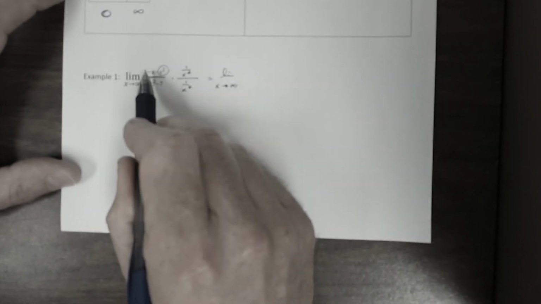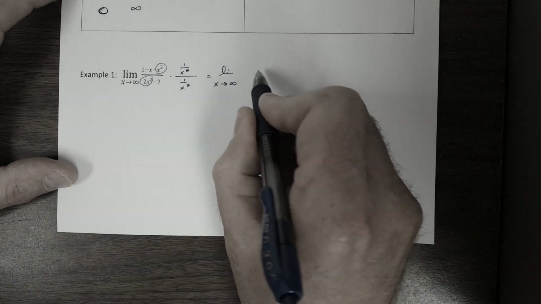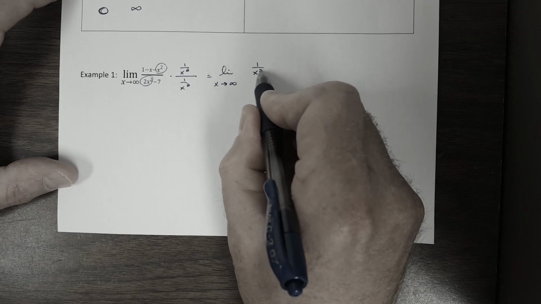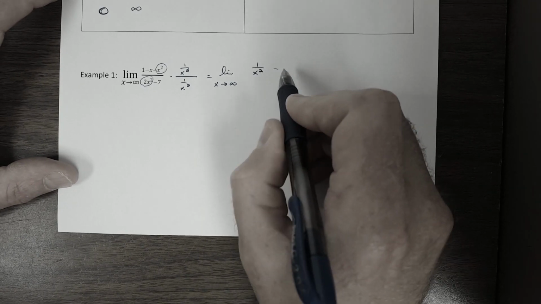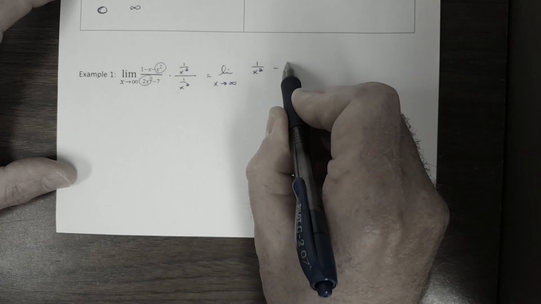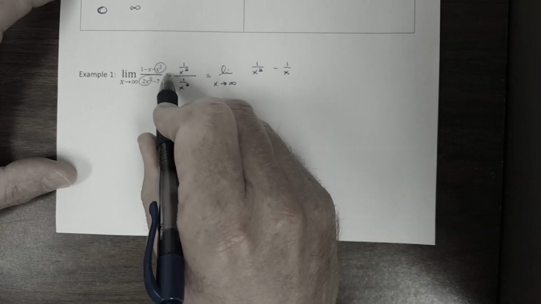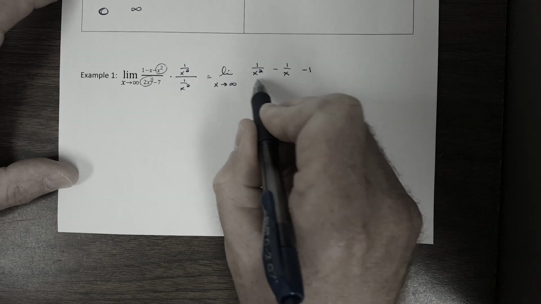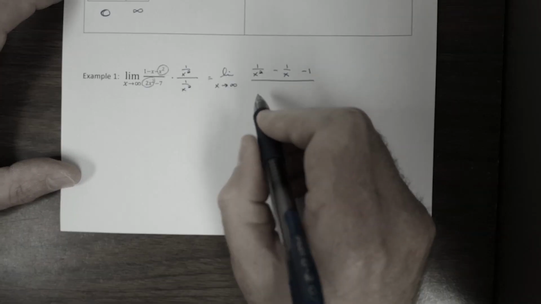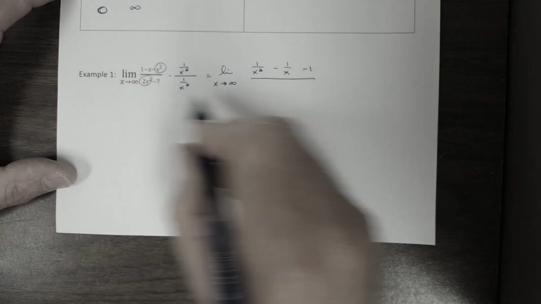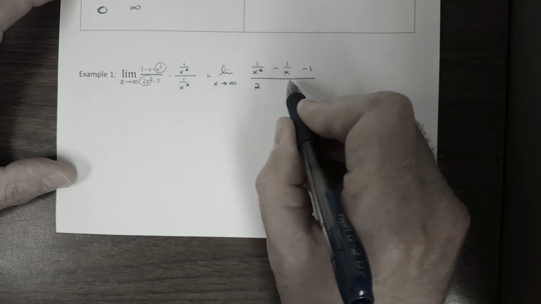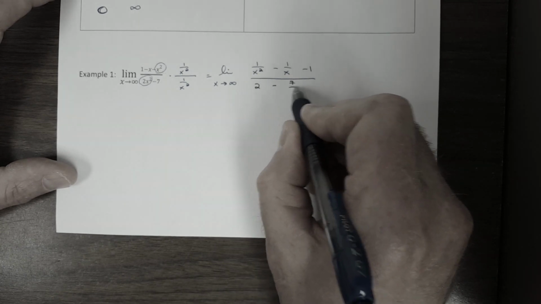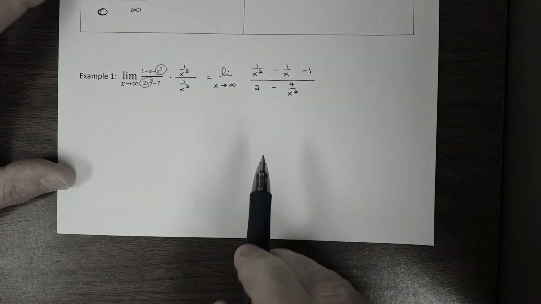I'm going to distribute this all through the numerator. So I have 1 over x squared minus, distribute that here, 1 over x, distribute that there, minus 1. And in the denominator, distribute that here and here, and we get 2 minus 7 over x squared.